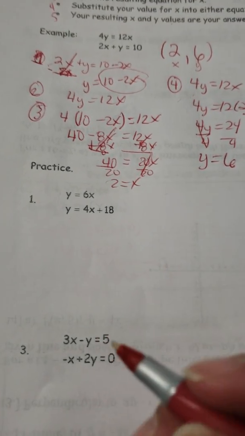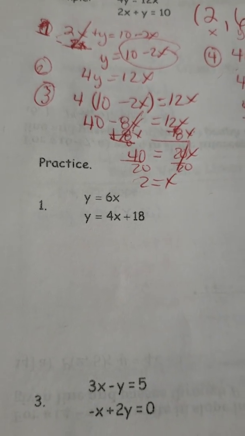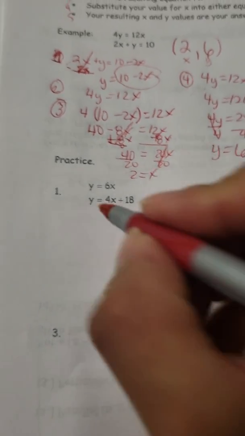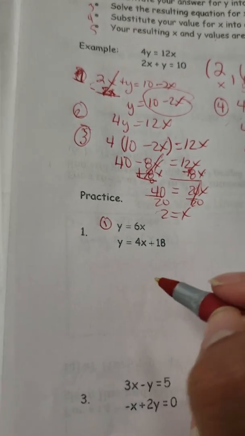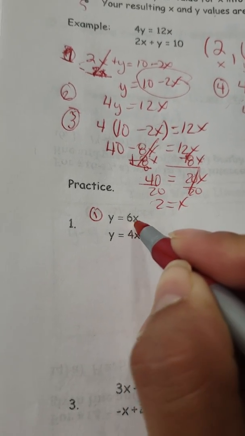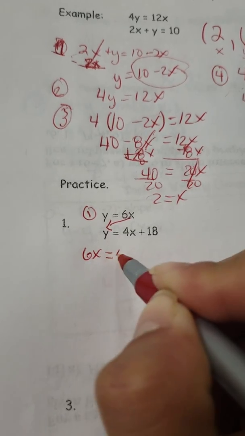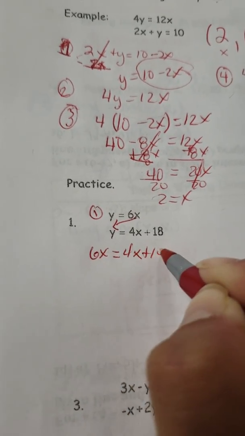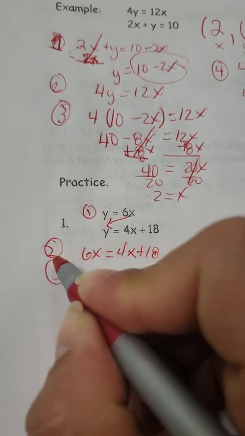Okay, so we're going to do it again. On this one, both equations are already set equal to y, so I save myself a step. So pretty much, step 1 is already done for us. Step 2 is to get what y equals, substitute it into the second equation. So in place of y, I'm going to put 6x, because that's what y equals. Now I'm done with step 2. Step 3, solve for x.